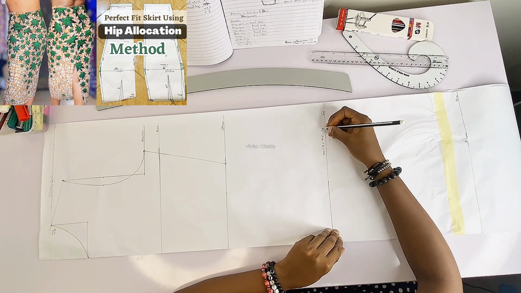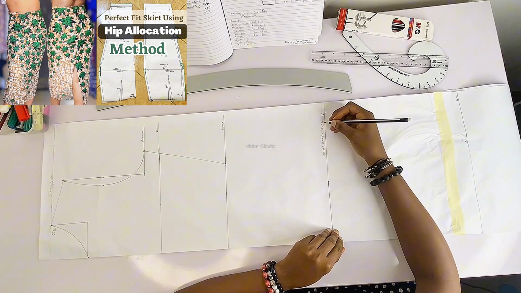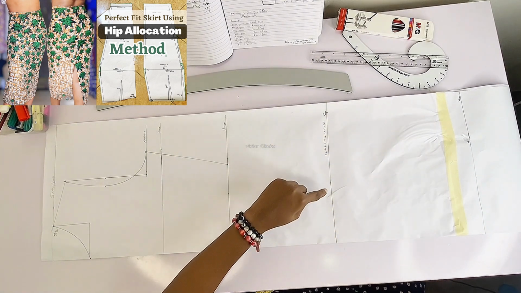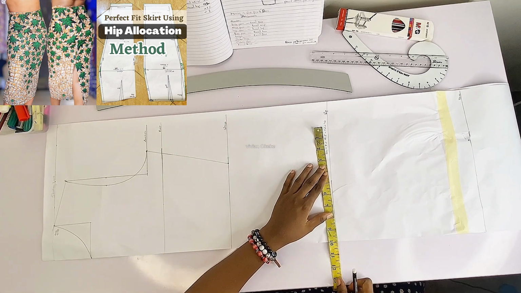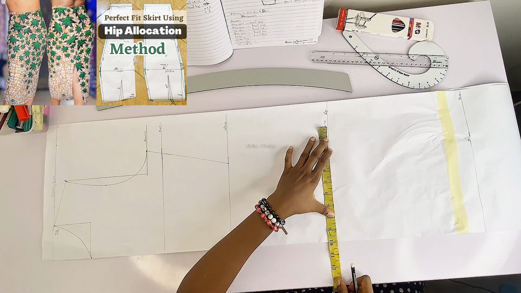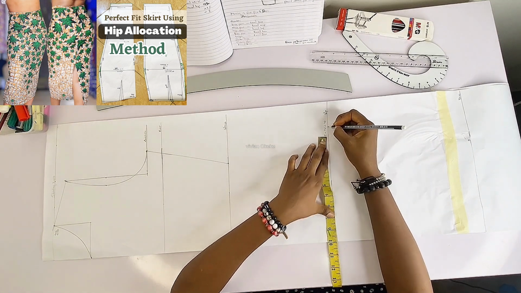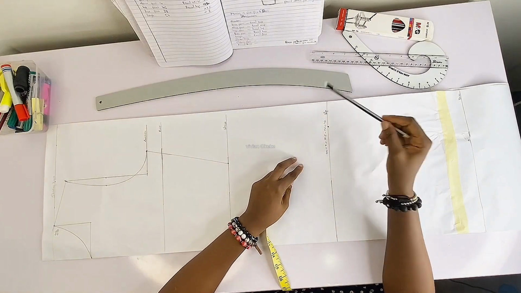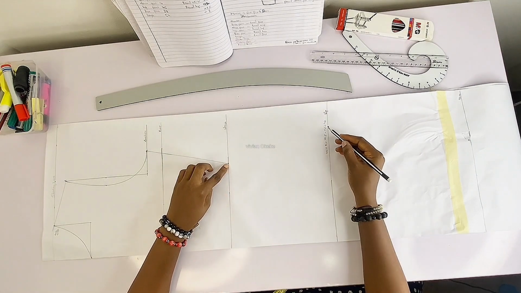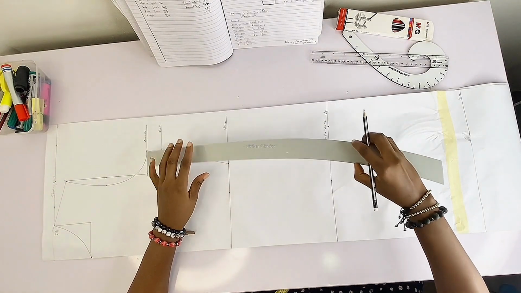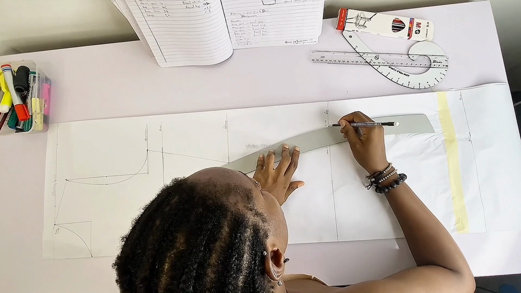Now if you've seen my hip allocation video for how to make a skirt, that is what I did on that hip allocation, and that's what I'm using for this dress because I want it in a certain way where it gives me this kind of fitting. I divided my round hip by 4 and I minus 0.5 inch from that measurement, and that's what I marked here. So what I marked here is 10 inches.